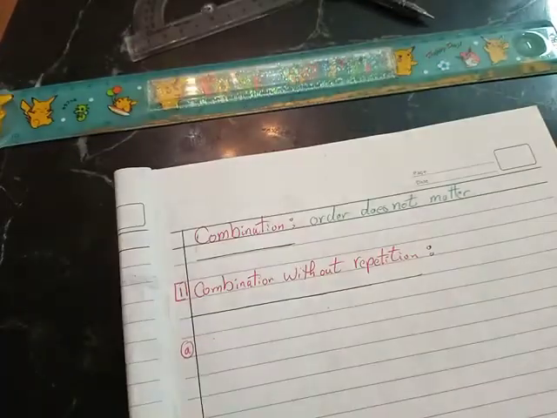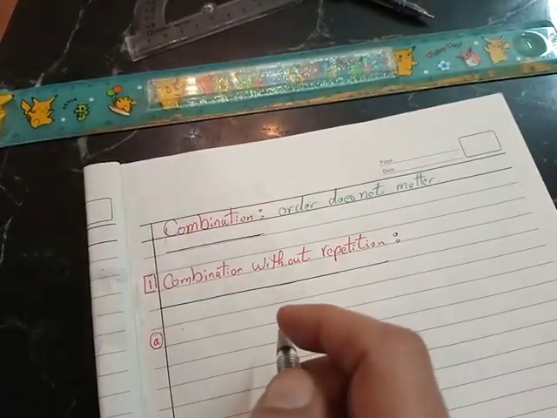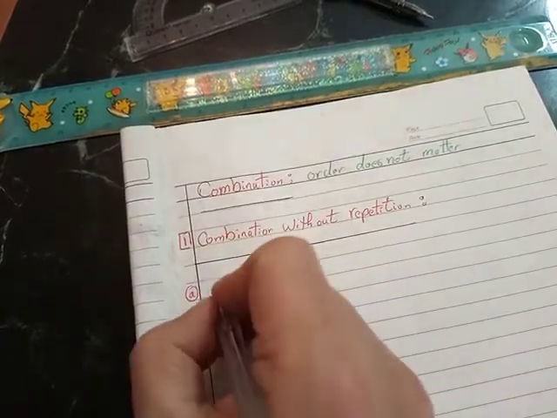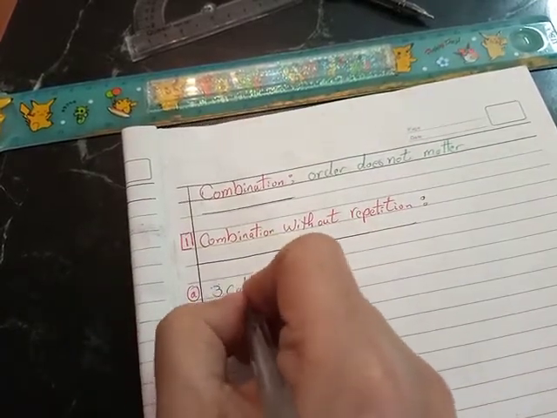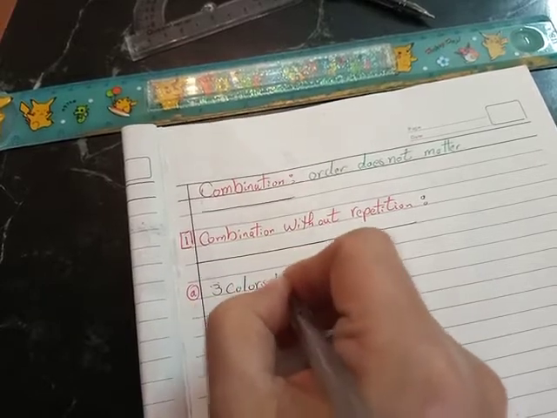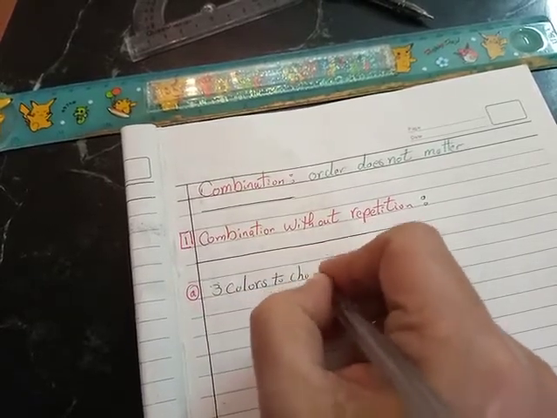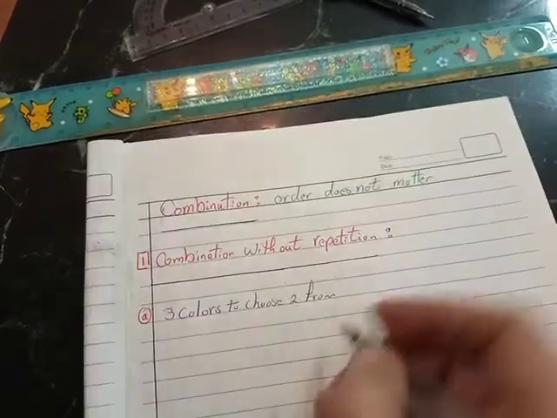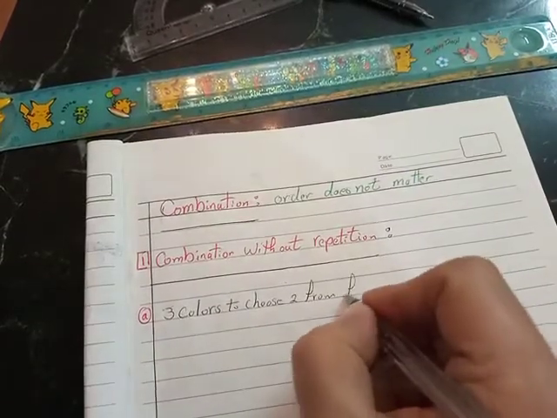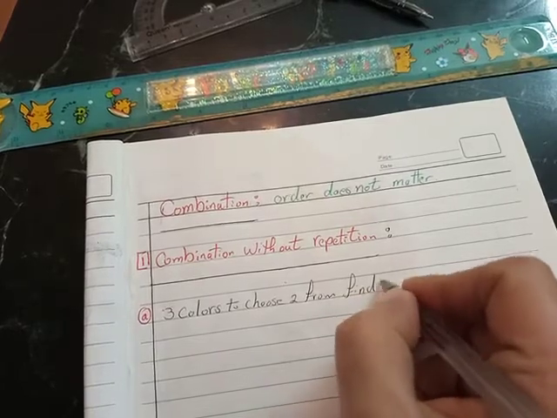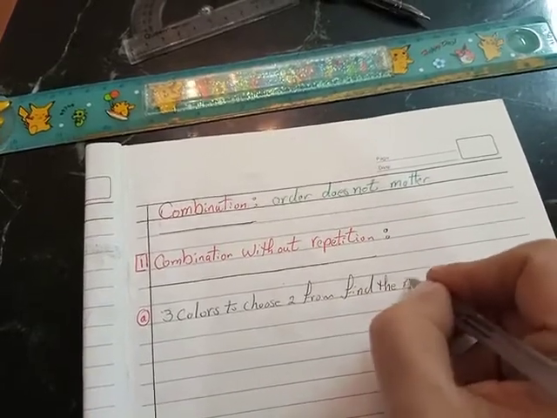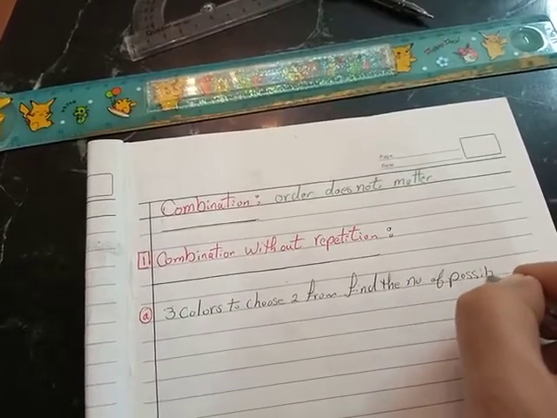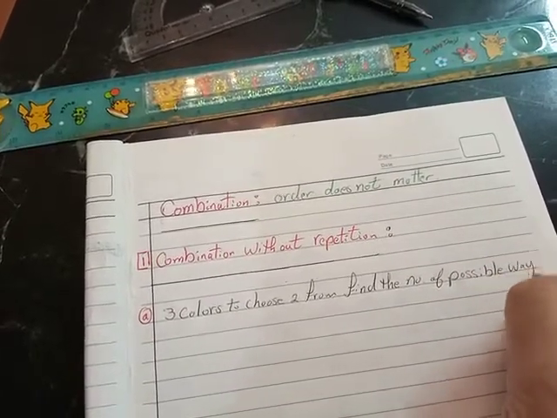Let's go to the problem of colors. 3 colors again. To choose 2 from. Find the number of possible ways.